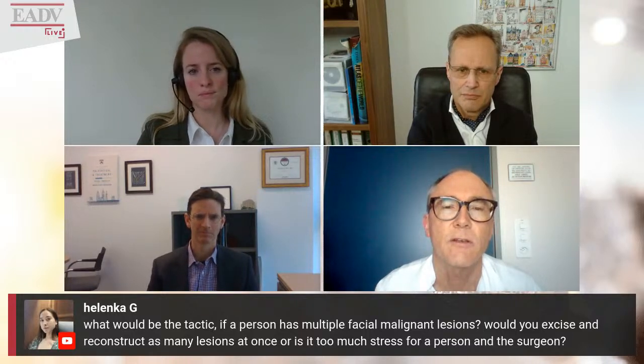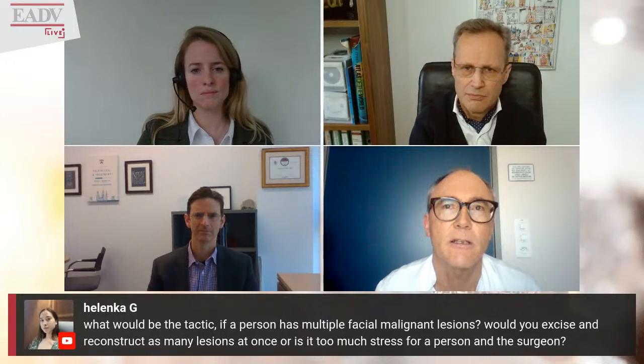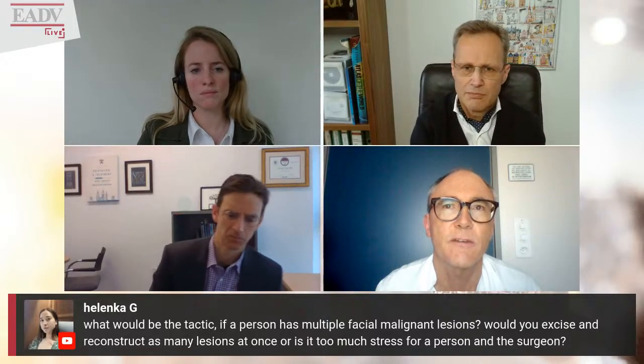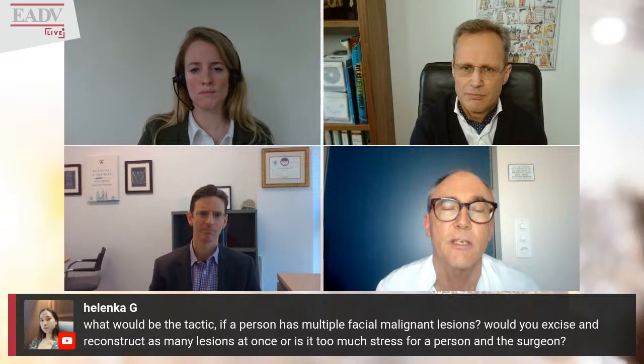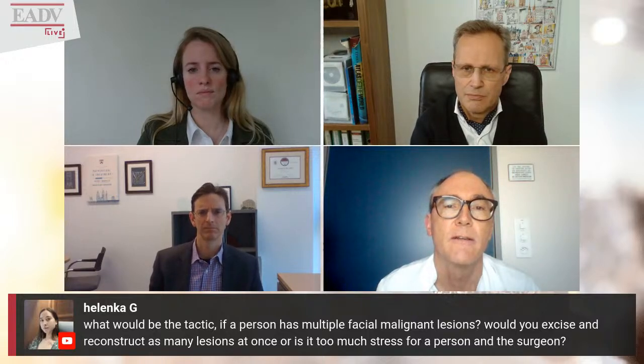So sometimes we have to treat elderly patients around their 90s with 6, 8, 10 skin tumors, and we see them only once. It's a kind of palliative oncologic surgery. There I tend to stage local anesthesia, not all the 10 lesions at once, but I do 2 local anesthesias and remove the tumors and so on, stepwise.